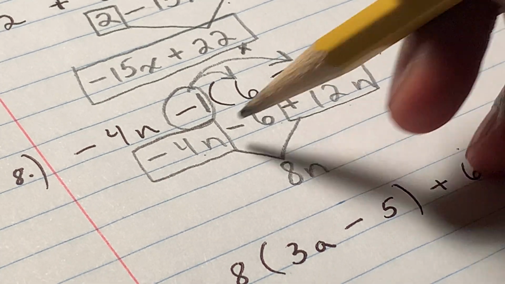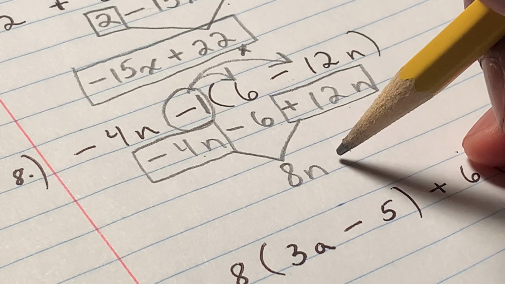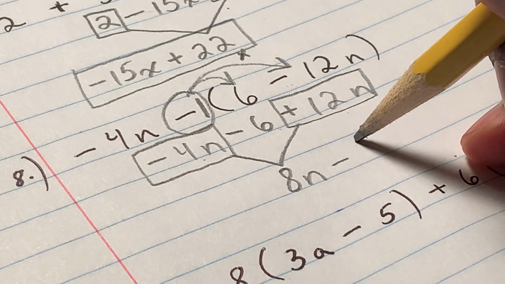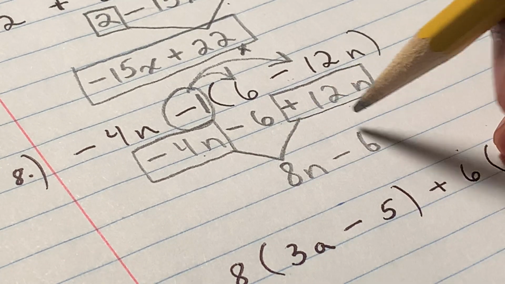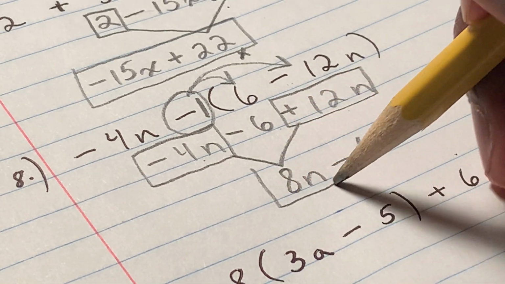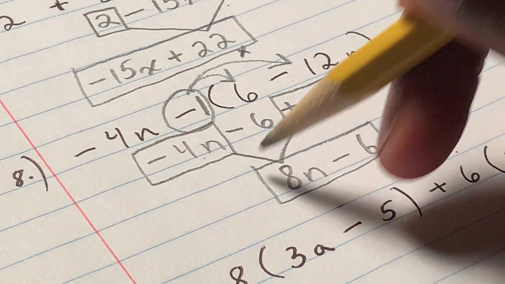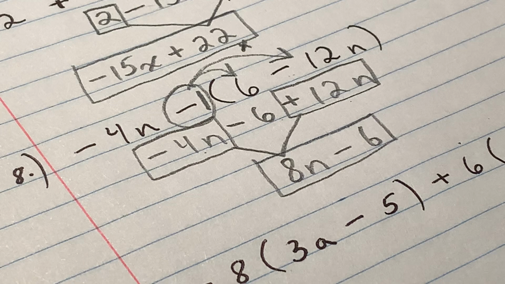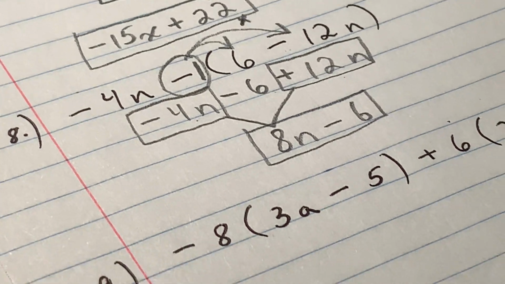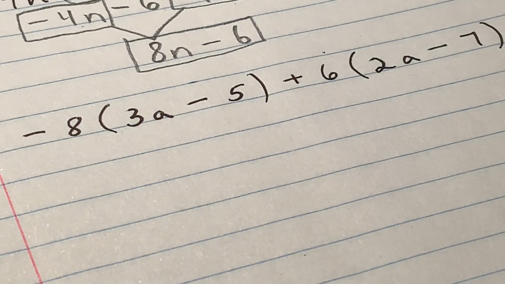Negative 6 has no like term to combine with it. Just drop it straight down to the right. Keep your expression in standard form. And ladies and gentlemen, this is my answer. Let's look at one last problem right here.